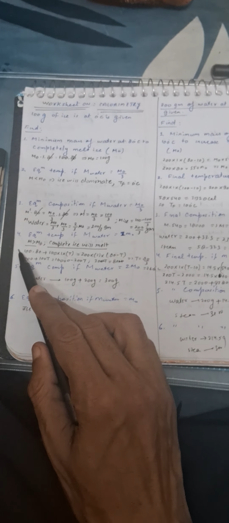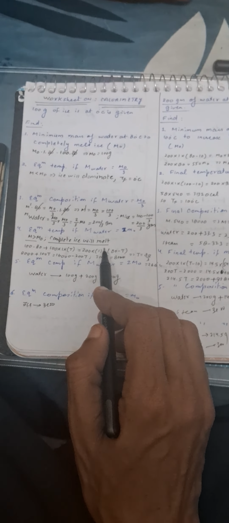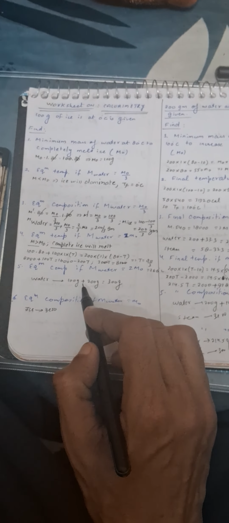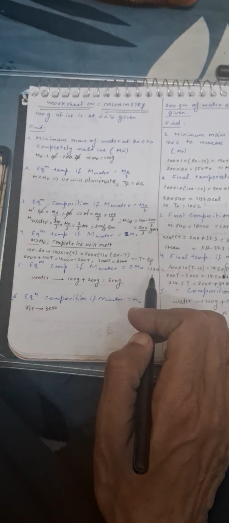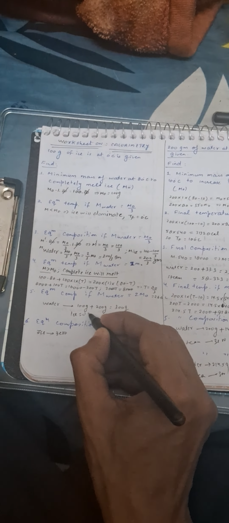So the total heat absorbed by ice will be this. Now we calculate the heat supplied by water, which will be 200 into 1 into 80 minus T. After all the calculations, T comes out to be 80 by 3, which is 26.6 degrees centigrade. Next we need to find the equilibrium composition in this case. Obviously ice will melt completely and the temperature is 26.6, so the whole mass will be water itself, and ice will be 0 gram.